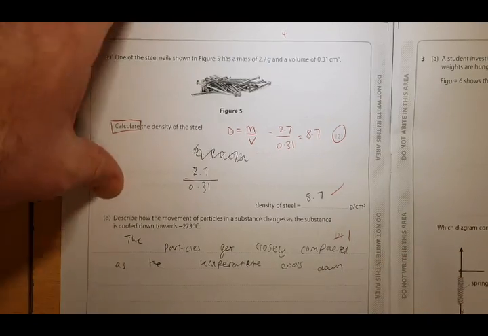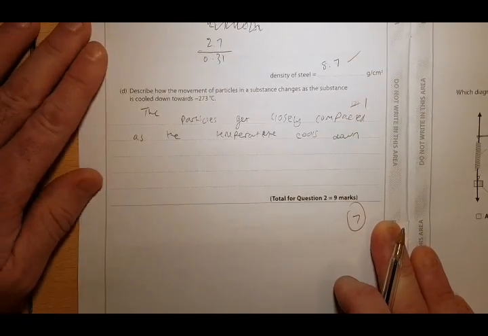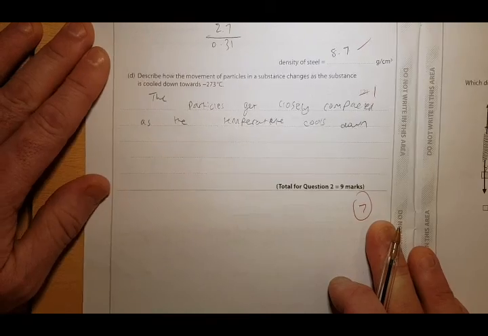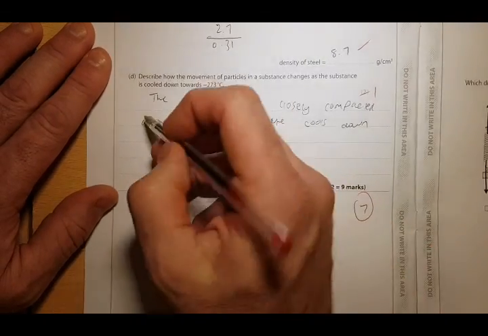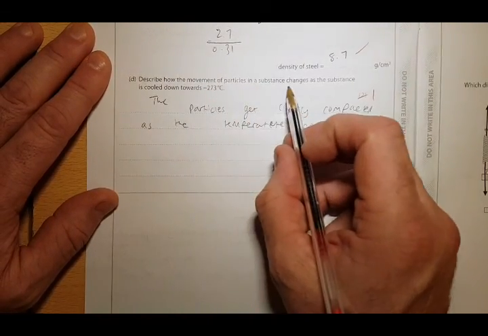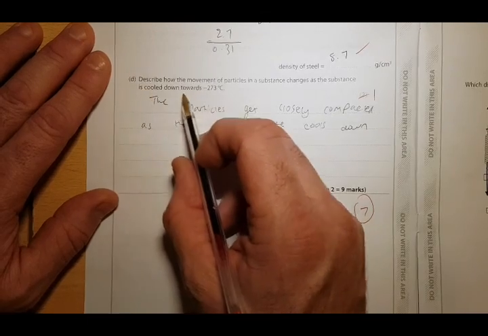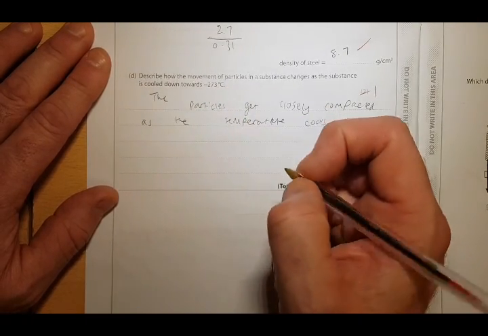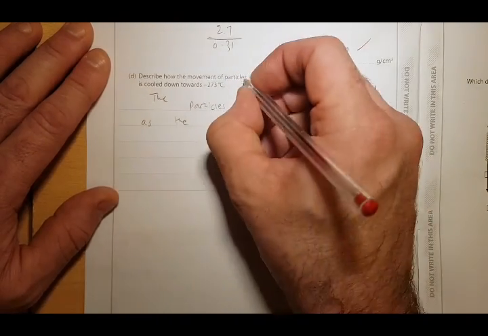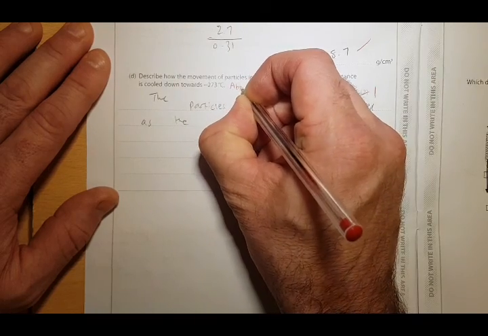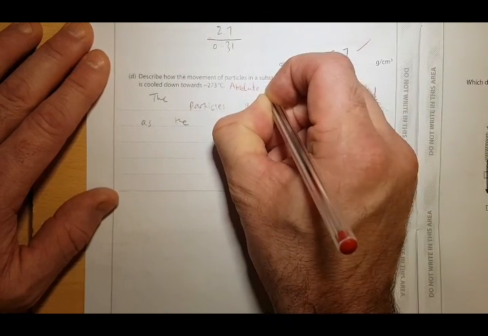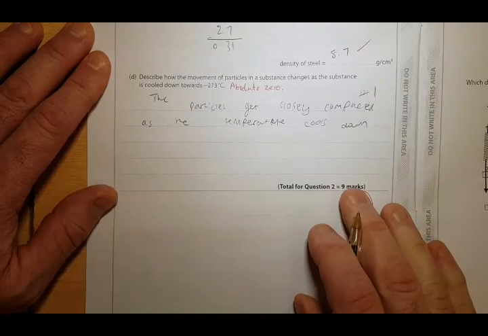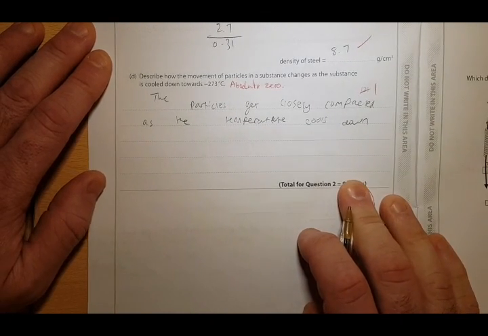Okay, and part D. Again, something we haven't managed to go through in class yet. So this is describe how the movement of particles in a substance changes as the substance is cooled down towards minus 273 degrees centigrade. Now that is absolute zero. The temperature can't go below. So what will happen to particles as you cool them?